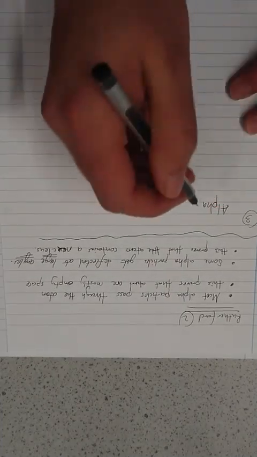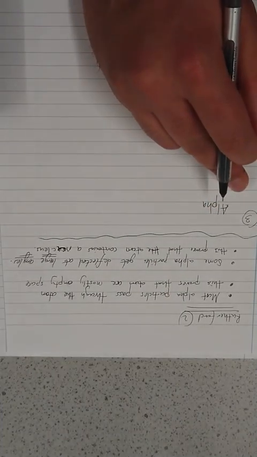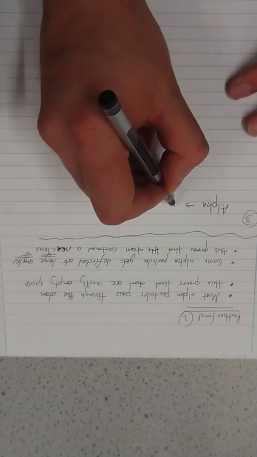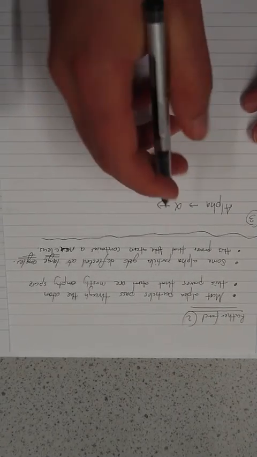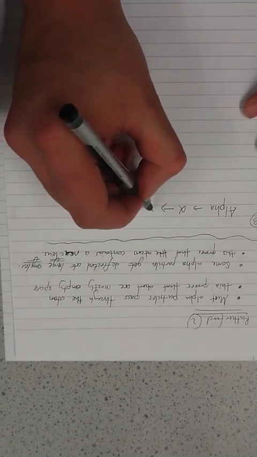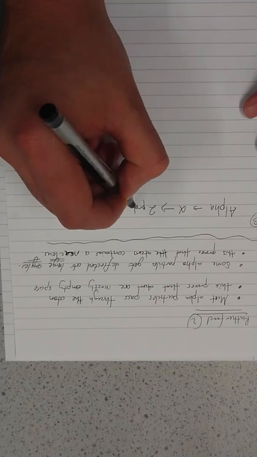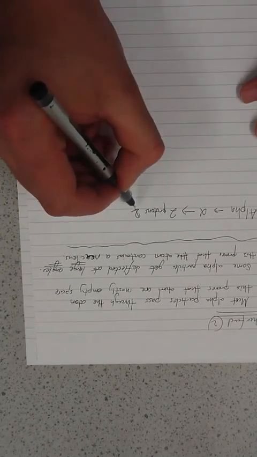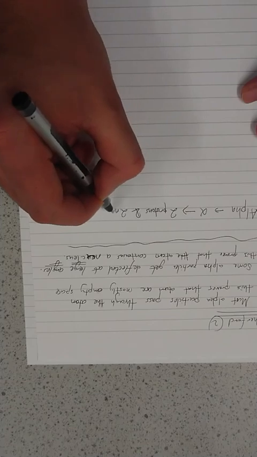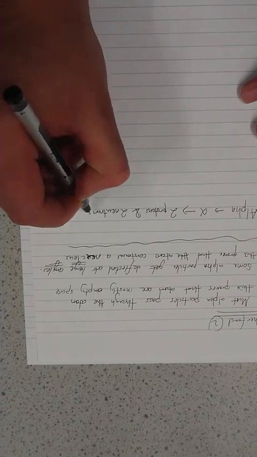What are alpha particles? They normally use a symbol like this one here. This is the symbol for alpha. An alpha particle consists of 2 protons and 2 neutrons.